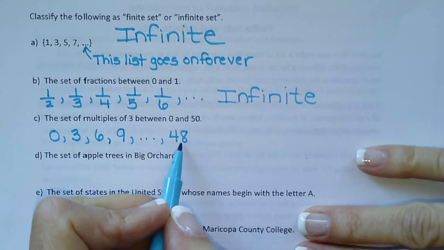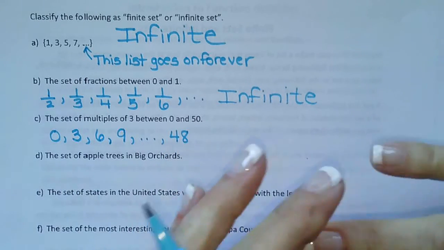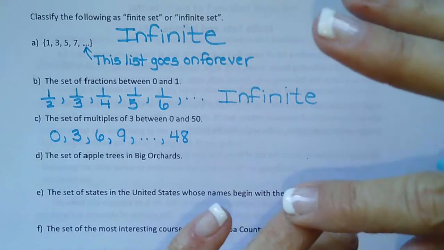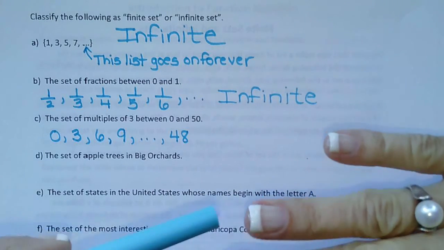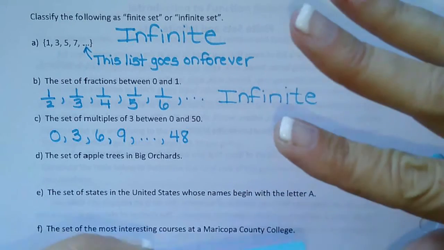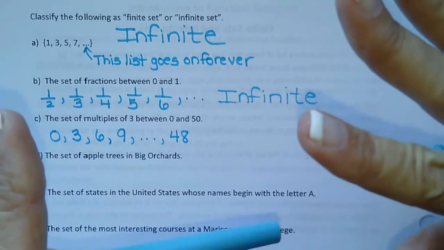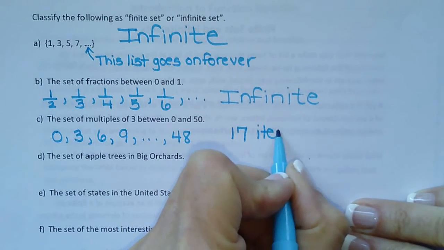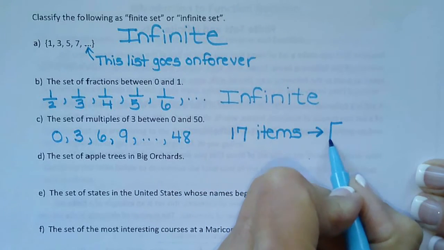I'm guessing there's probably going to be 17 of them, I think. 0, 3, 6, 9, 12, 15, 18, 21, 24, 27, that's 10, 30, 33, 36, 39, 42, 45, 48. Yep, 17 items. So since I can count how many items there are, that means it's a finite set.